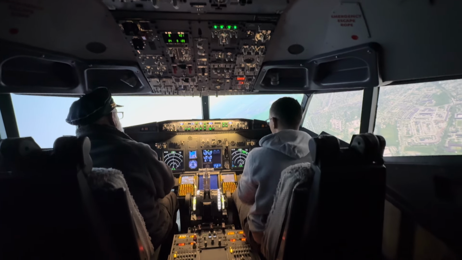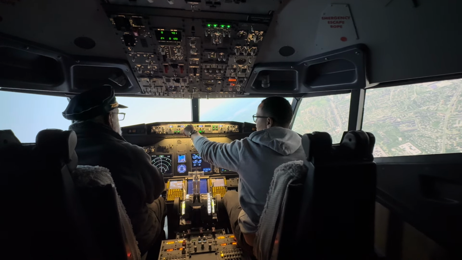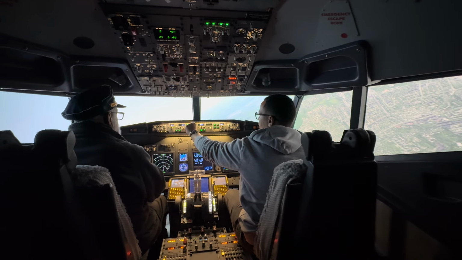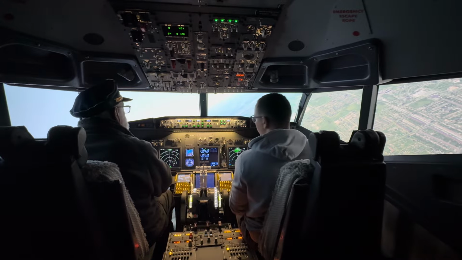Great job. We're turning to a heading of 245. Right there. Very good. Now the river is going to the left, so let's fly straight.